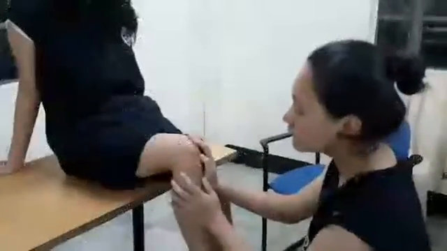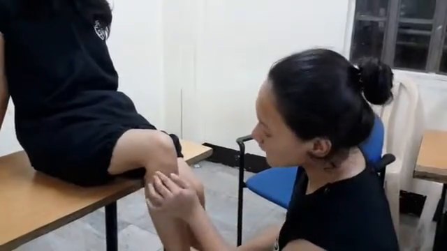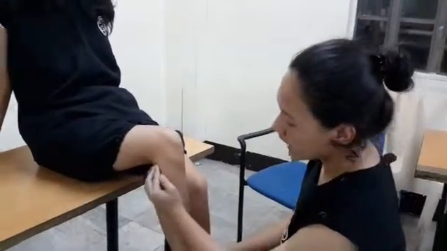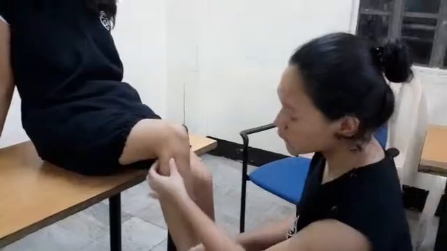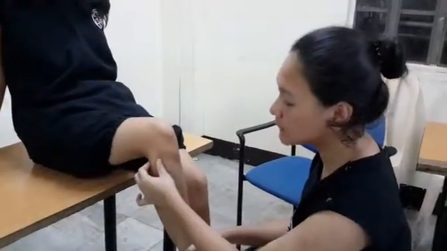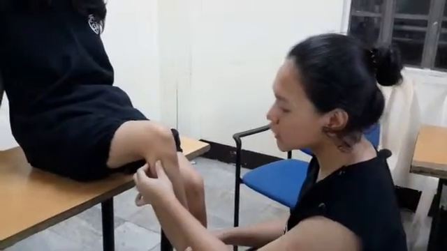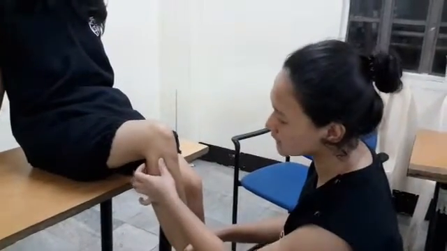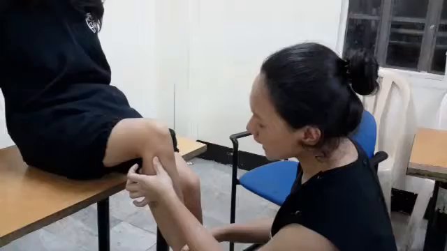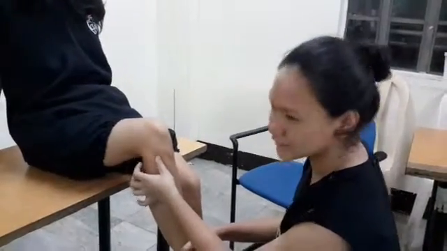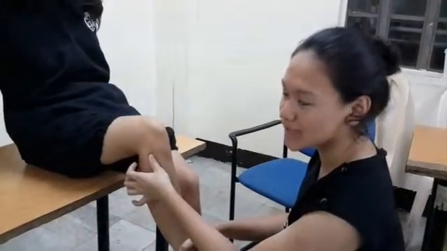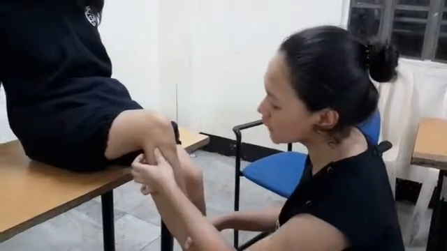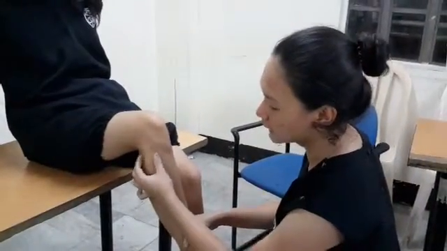Okay, next. Palpating the anterior superior tibiofibular joint. First, you must find the head of fibula and go medial. There will be a depression. It will be your anterior superior tibiofibular joint, because it is between the lateral superior aspect of your tibia and the medial superior aspect of your fibula.